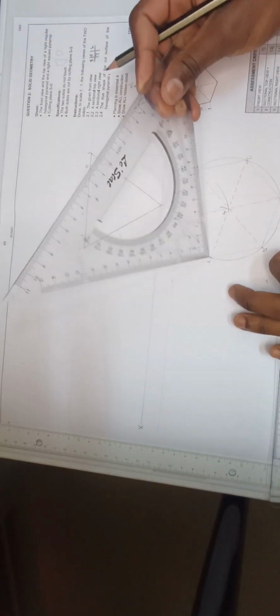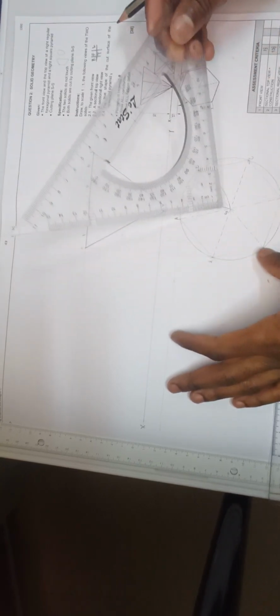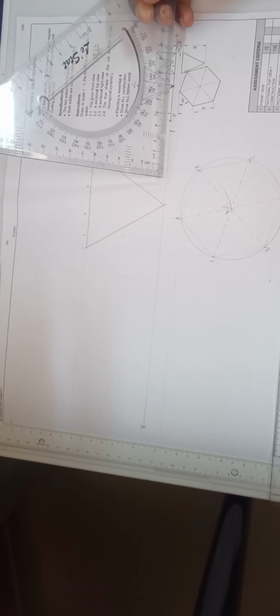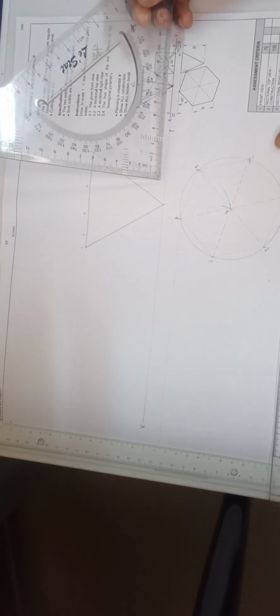Okay, so now we will need to check if we are viewing our drawing coming from this side. We will only see this point F. It will be a solid line. Also line E to S will be a solid line, and also line D to S will be a solid line, and lastly line C to S will be a solid line.